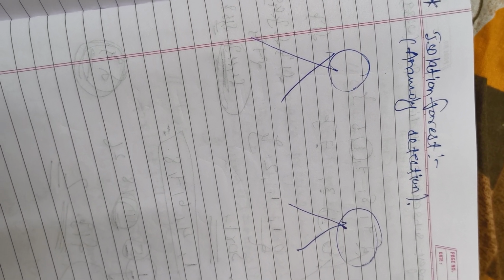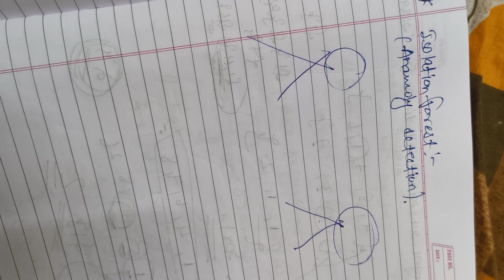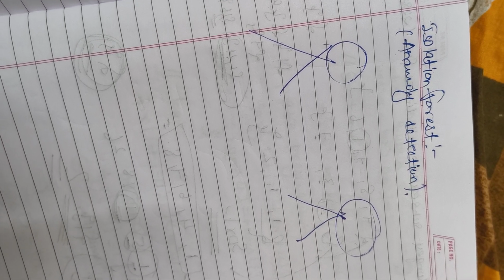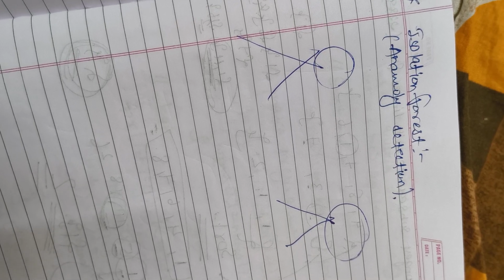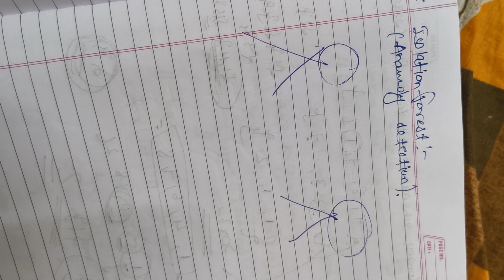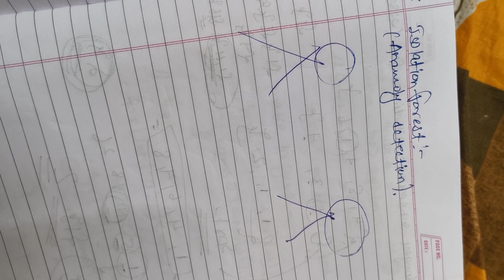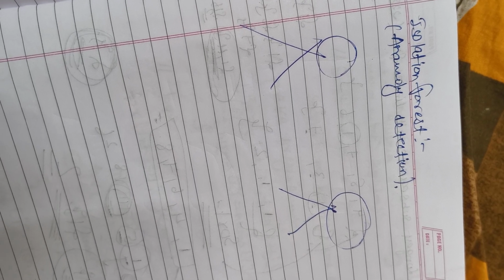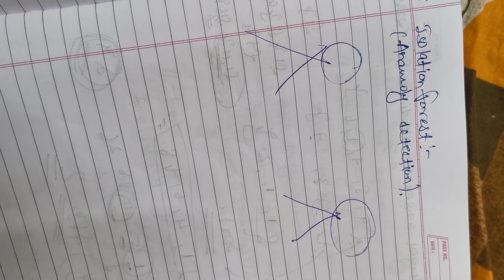So what will happen is that if the data is normal, then we will require more splits in the tree. But if the data is an anomaly, it will be separated with a minimum number of splits. That is, it does not cover more depth.